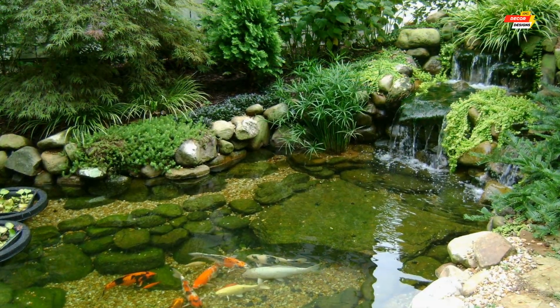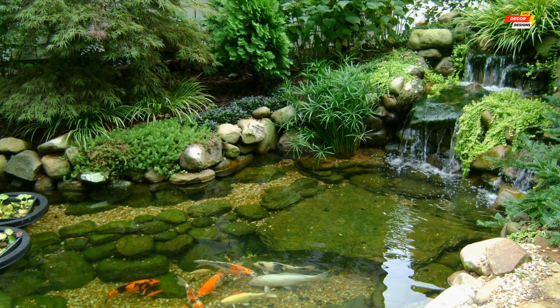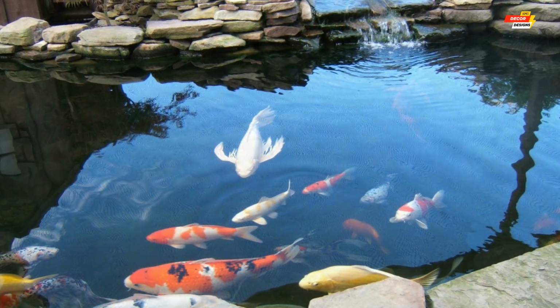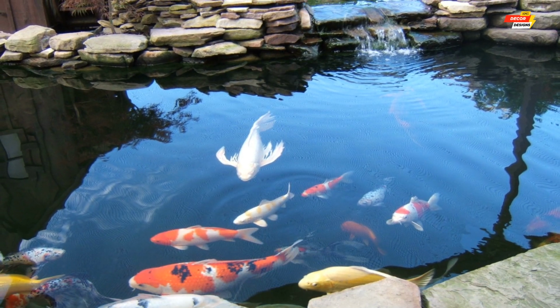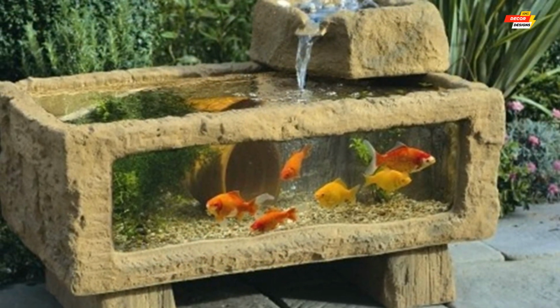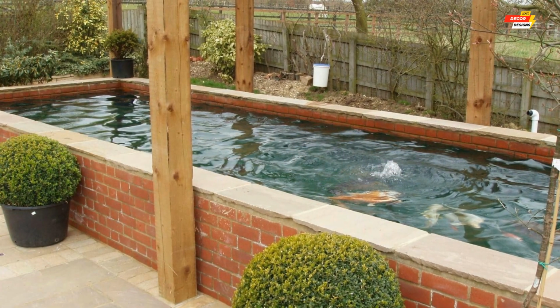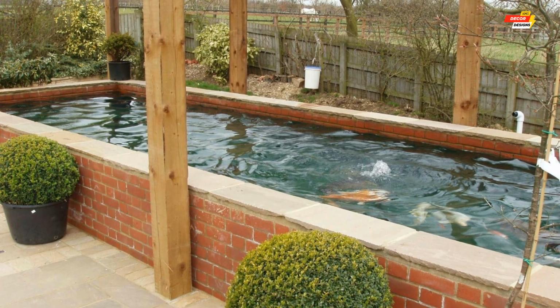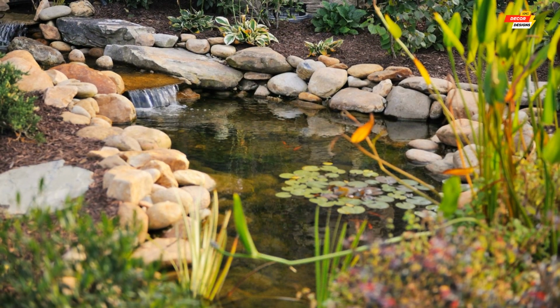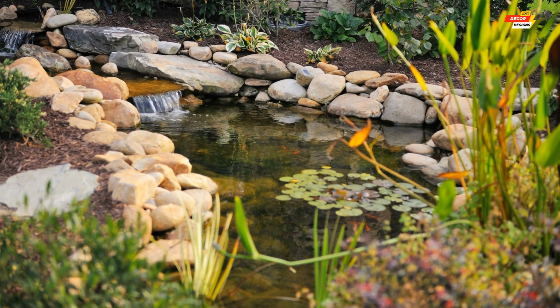Discover unique fish pond designs that will transform your garden into a serene retreat. Here are 10 inspiring ideas to help you create a stunning fish pond. 1. Japanese Zen pond. Create a serene and minimalist pond with clean lines, natural materials, and a focus on water. Incorporate elements like stepping stones, Japanese maples, and koi fish.